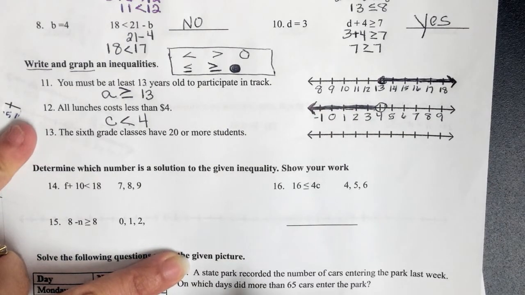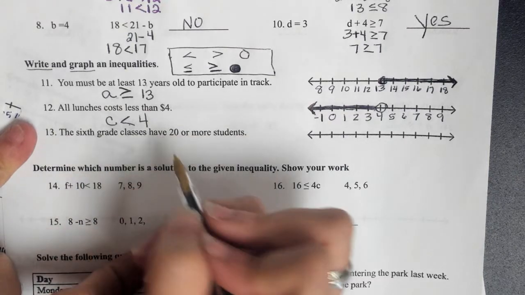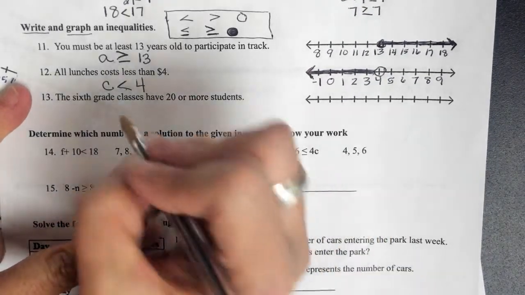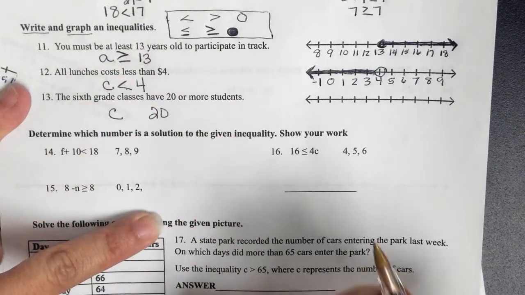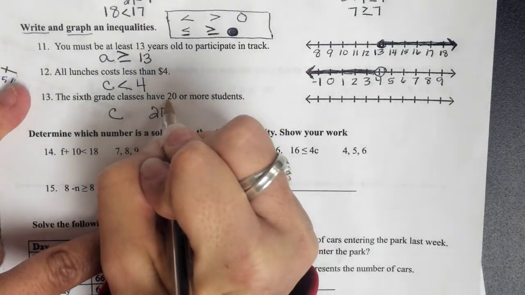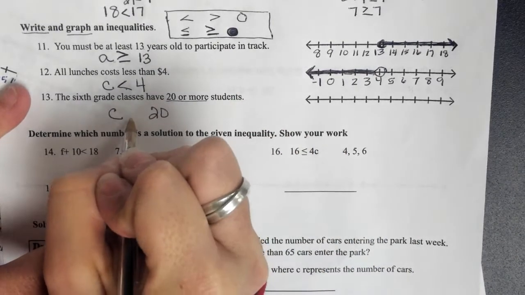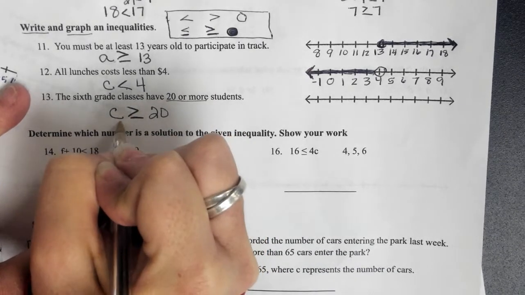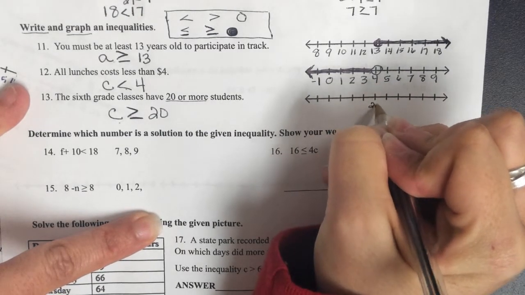Okay. And then 13, the 6th grade classes have 20 or more students. So the classes have 20. So if it's 20 or more, can you have 20? Yeah, we can equal 20 or more or bigger. Okay. So put 20.